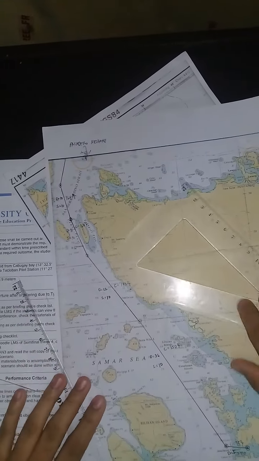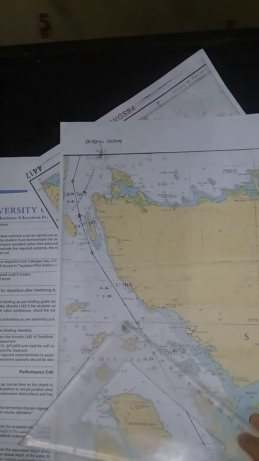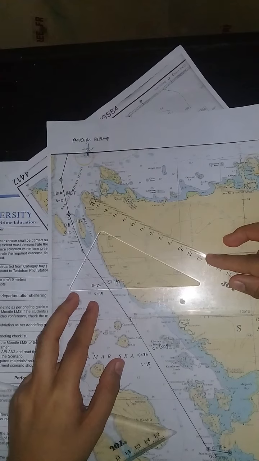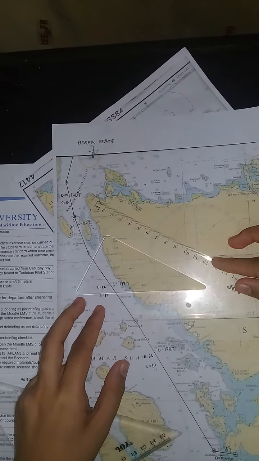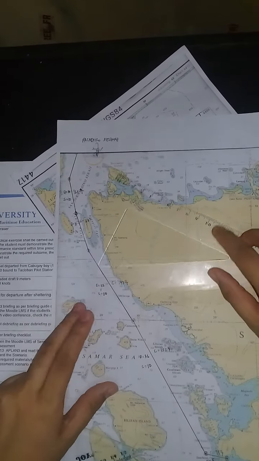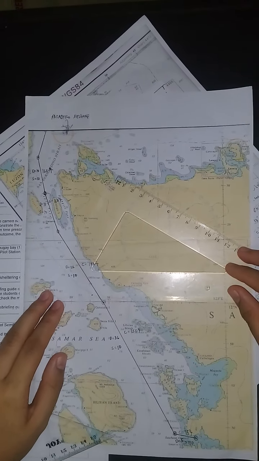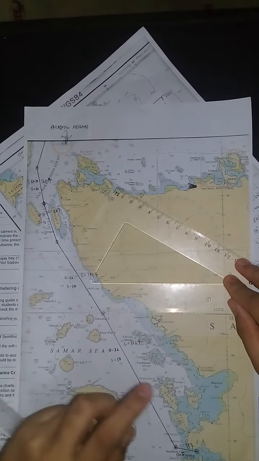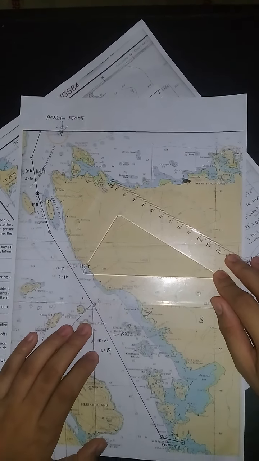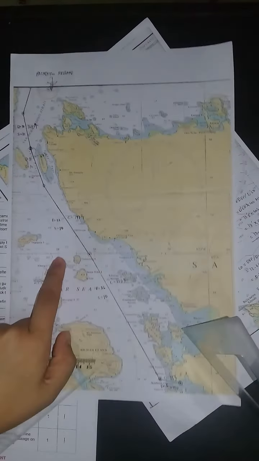Our waypoint 6 is 12 degrees north and 124 degrees 18 minutes.